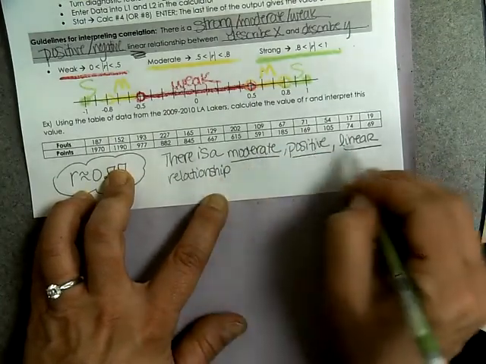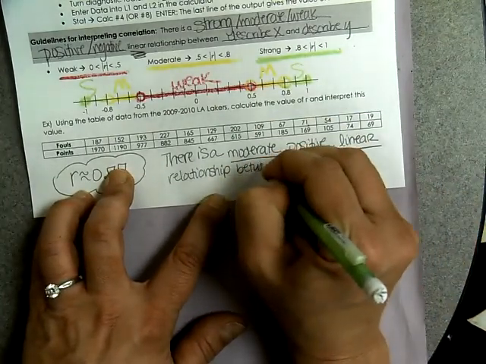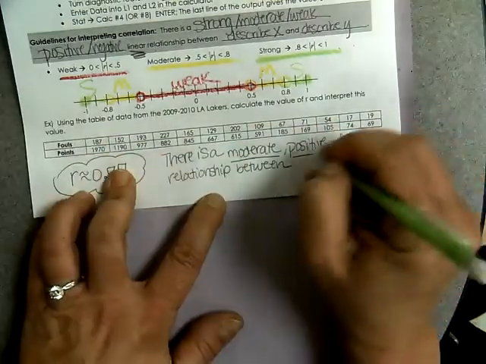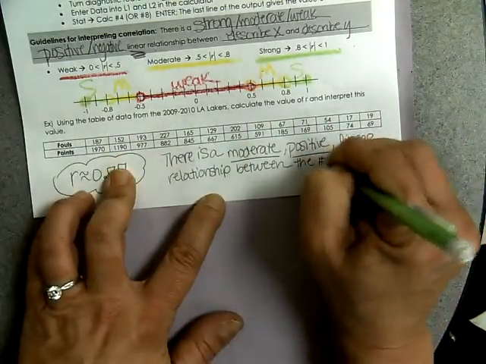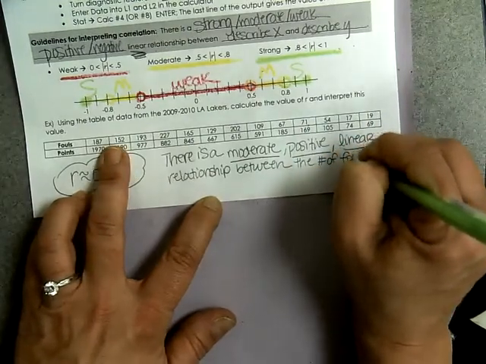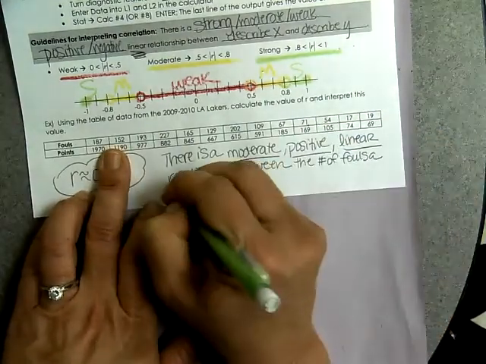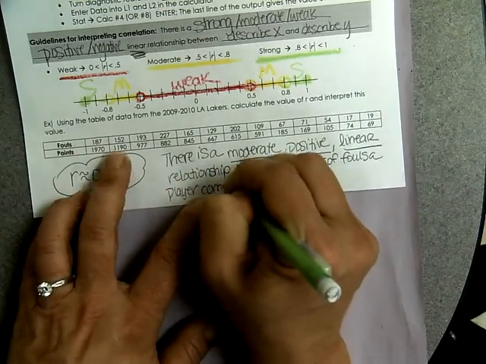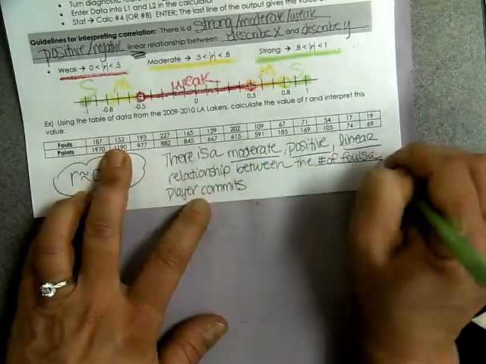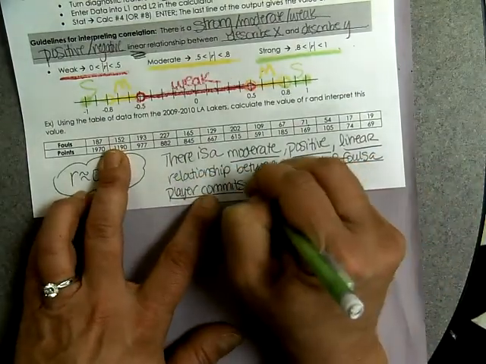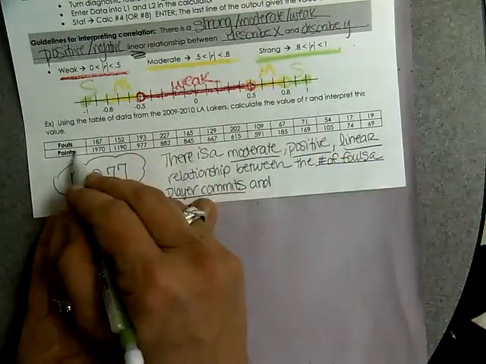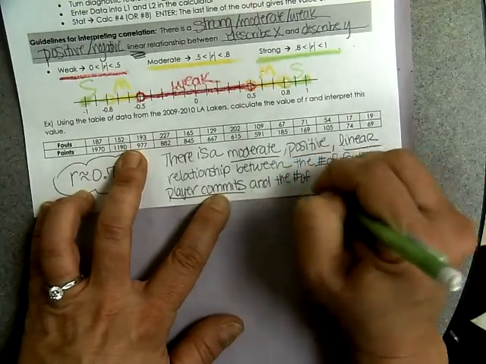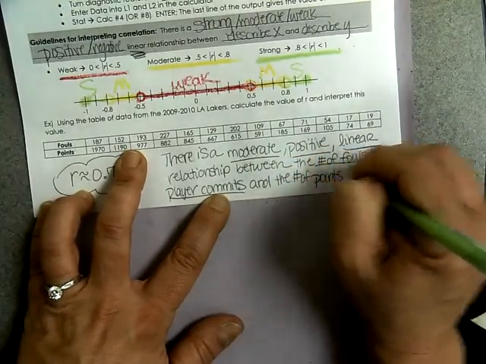So there's a moderate positive linear relationship between, and my X variable was the number of fouls a player commits, so that's the X, and the Y was the number of points he scores.